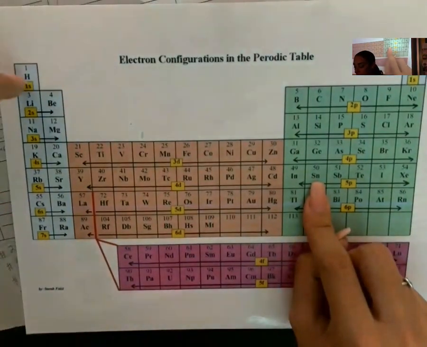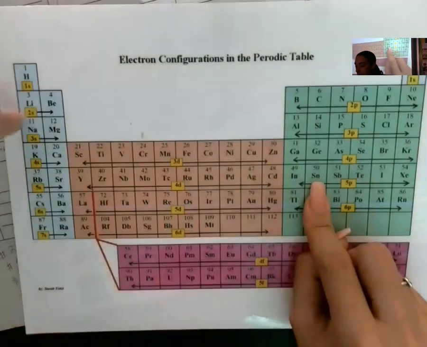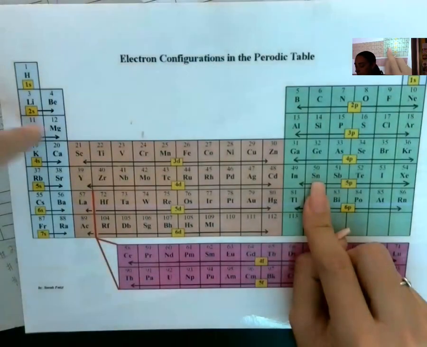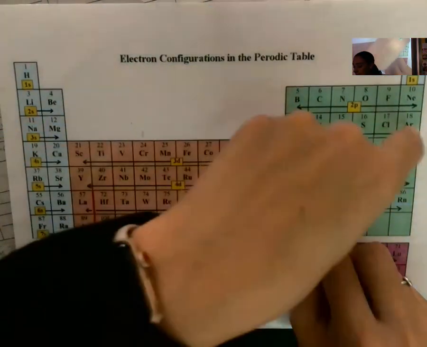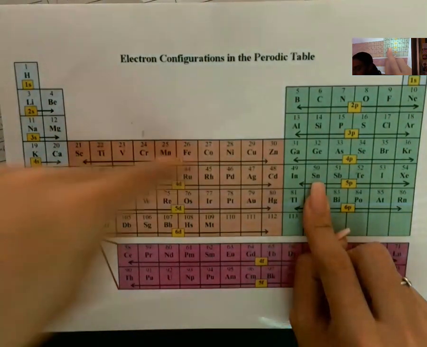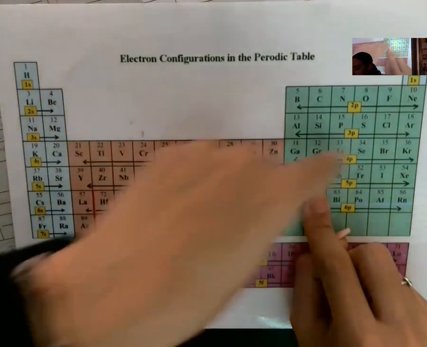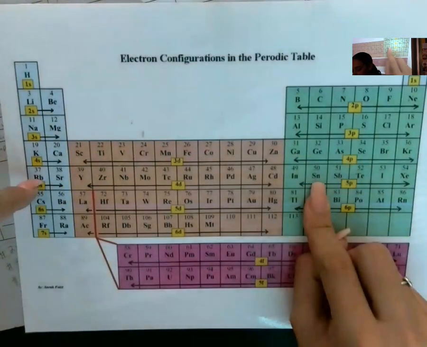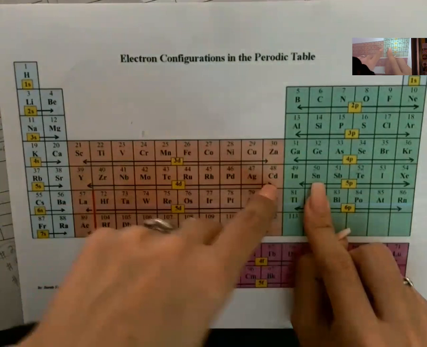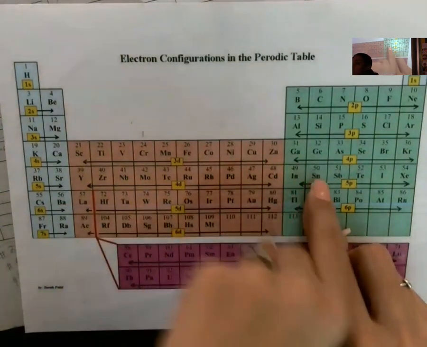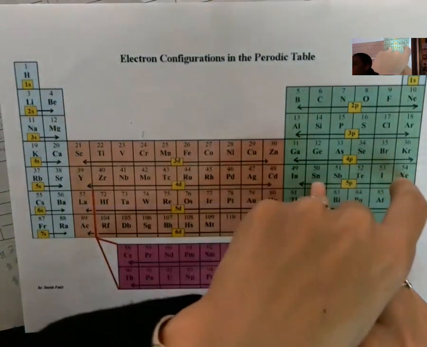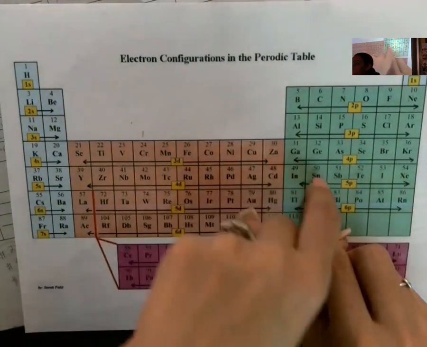So we're going to go 1s2, 2s2, 2p6, 3s2, 3p6, 4s2, 3d10, 4p6, 5s2, 4d10, and 5p2, because we're on the second one. So instead of saying 5p6, that would take us all the way over here, but we're on 5p2.